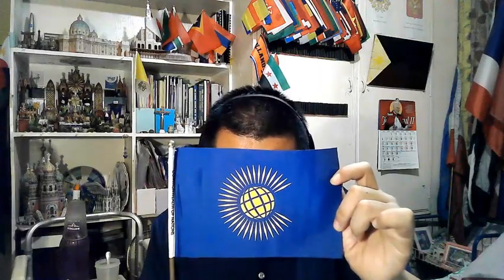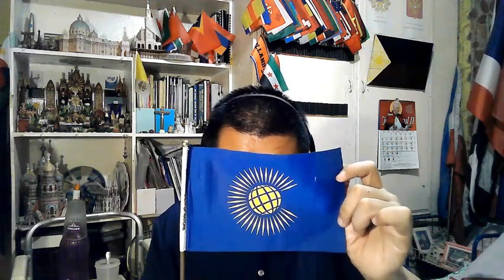This flag was adopted on March 26, 1976, and modified on November 12, 2013. This is now the current flag, and the design has a gold globe surrounded by 34 sun rays on a blue field. The 34 sun rays are probably the original members of the Commonwealth of Nations.